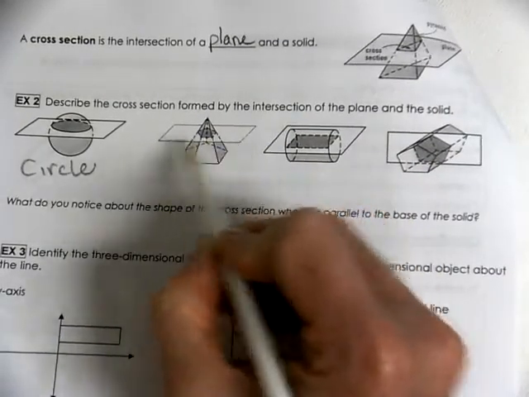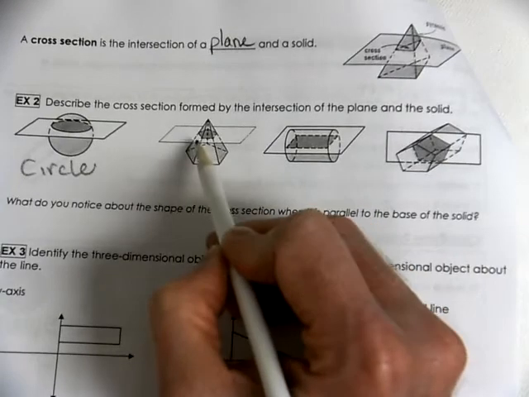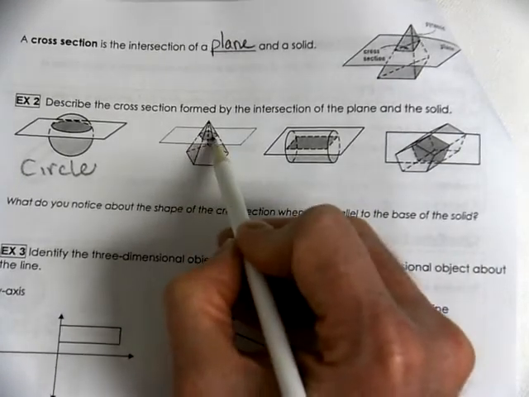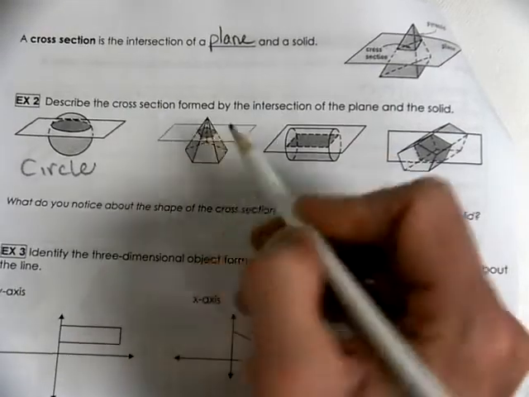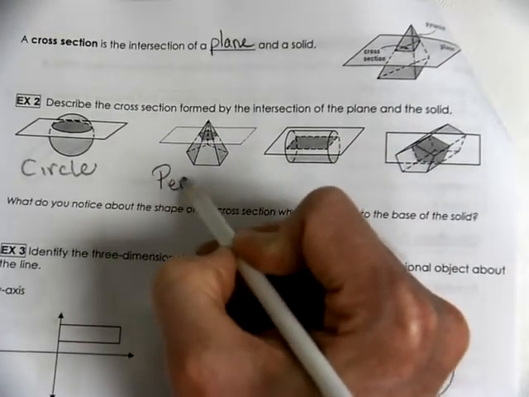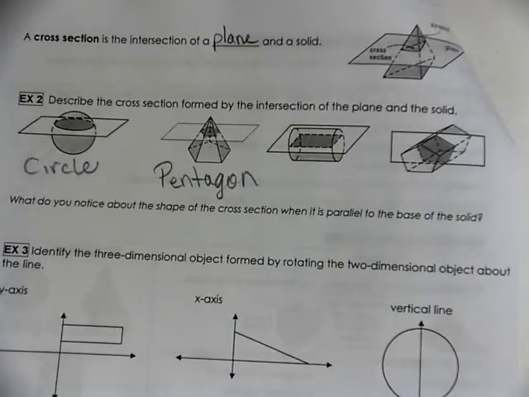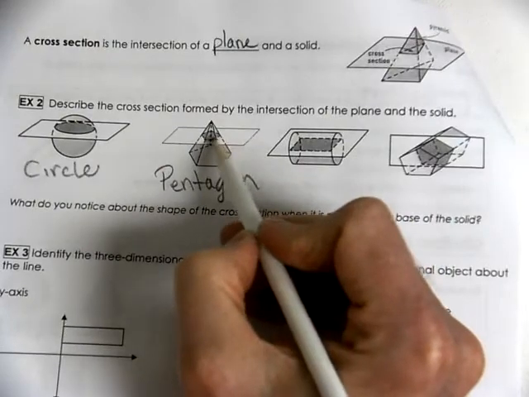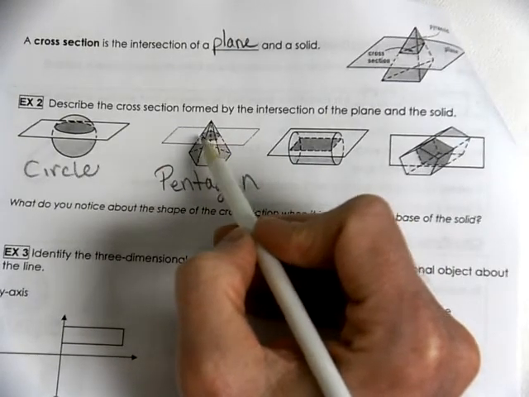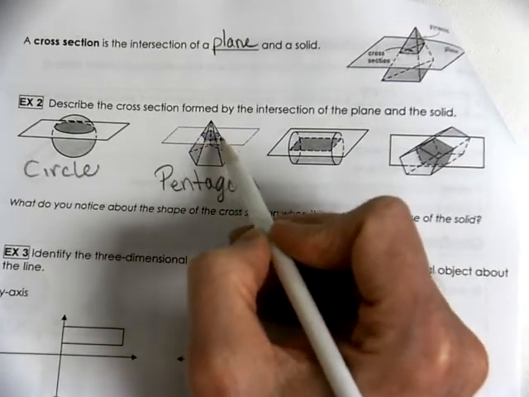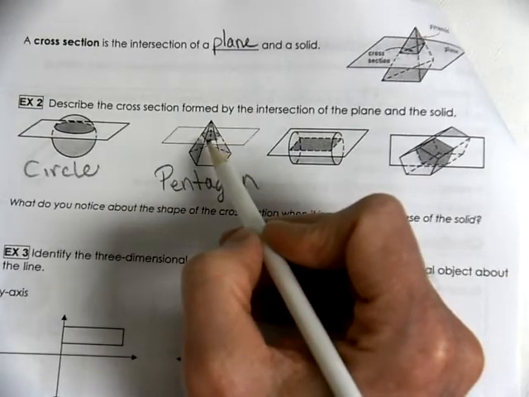Here, as long as we're parallel to the base, you can see that the plane is going to produce another pentagon. We're not talking about the three-dimensional shape, we're talking about the two-dimensional shape that is touching the plane. So if you could pick this up now, what stamp would you have? You would have a pentagon as a stamp.